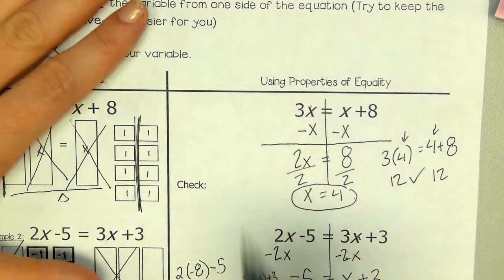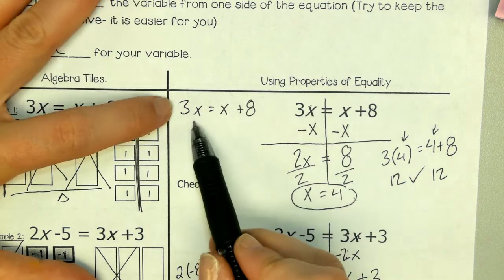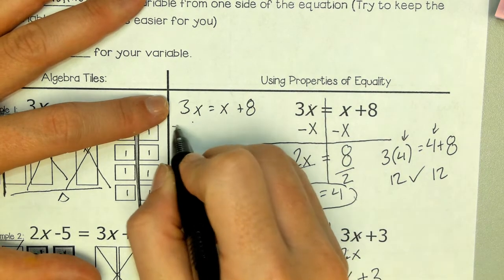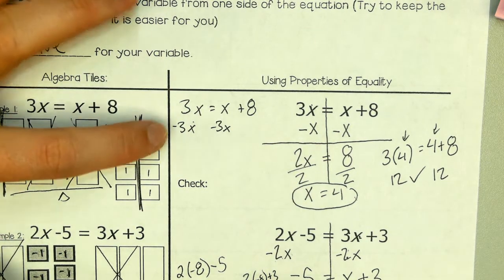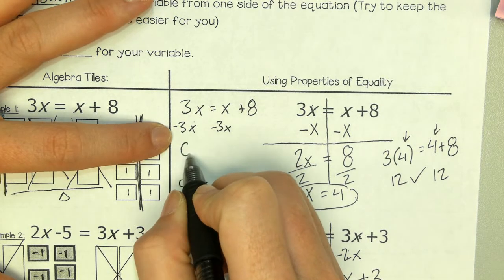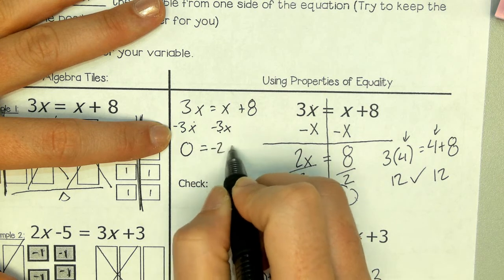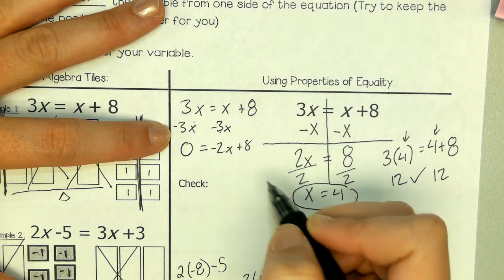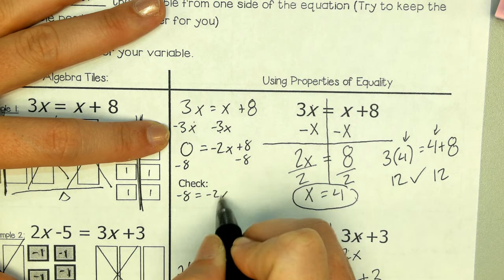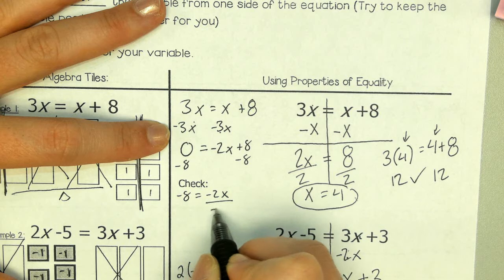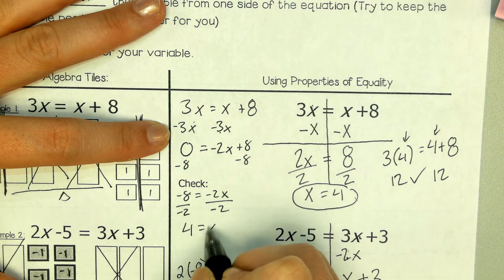Even on this one, we said subtract x from both sides. If you wanted to, you could subtract 3x. It's not wrong. It's just you don't usually do it. 3x minus 3x is 0, so you would have to write down 0 on that side. 1 minus 3 is negative 2. And then we want to subtract 8 from both sides. And then we would divide by a negative 2. And negative 8 divided by negative 2 is still 4.